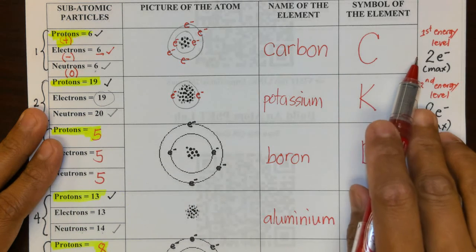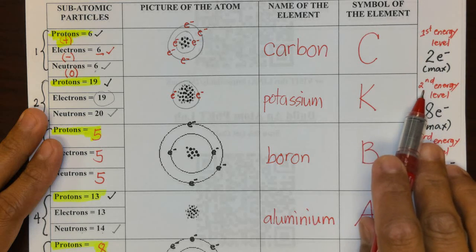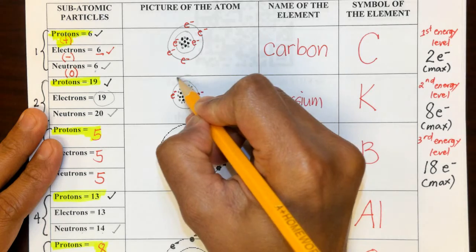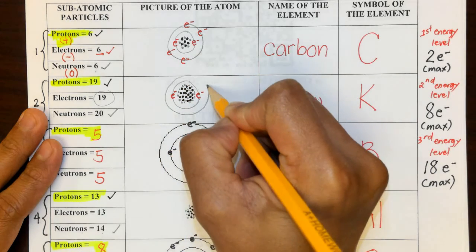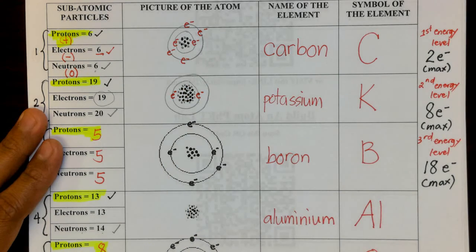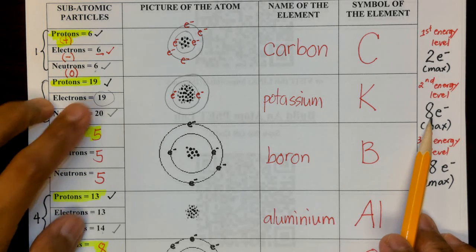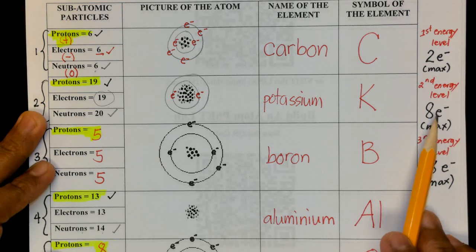So after the first energy level, I go to the second energy level. So I draw another orbit here for the second energy level. And the max is 8. So I have to max this out because I need 19. So I have to max out my 8.